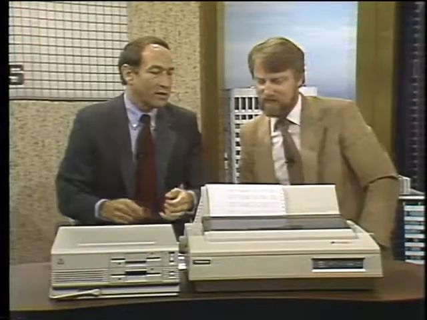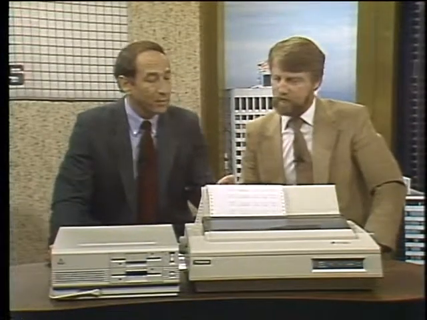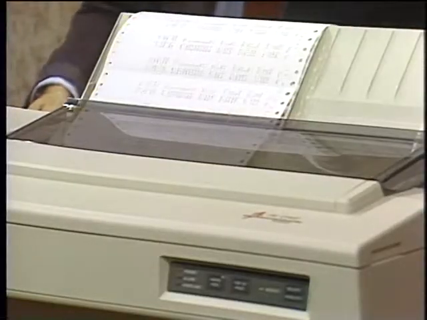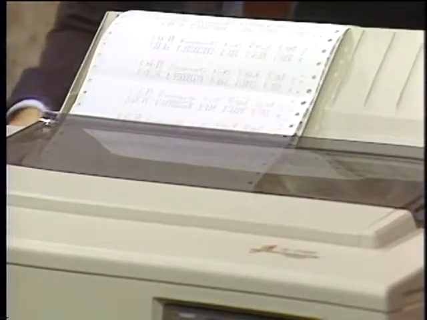Gary, what we have running here is something called Sideways, a utility a lot of people are familiar with. What it lets you do is print out a Lotus spreadsheet horizontally rather than vertically, which of course makes a lot of sense, and it's something you couldn't do just through Lotus 123, hence a utility. Some utilities like this work with application software, others work with operating systems.